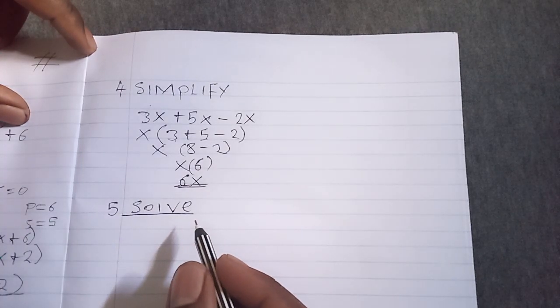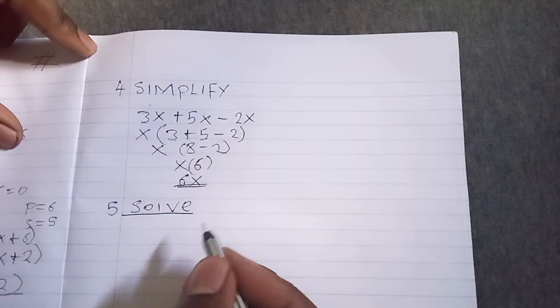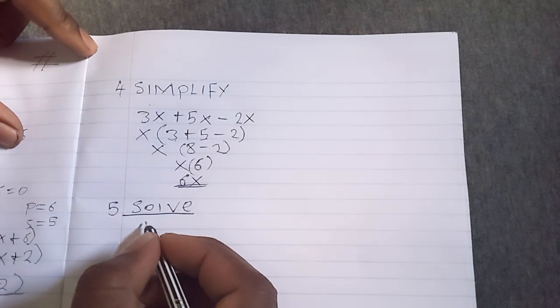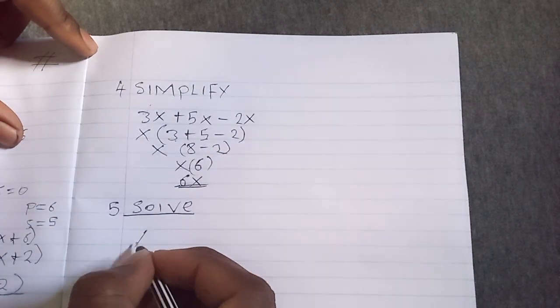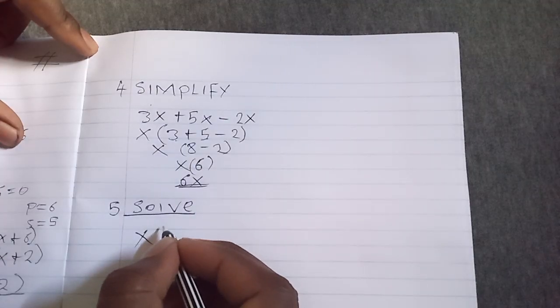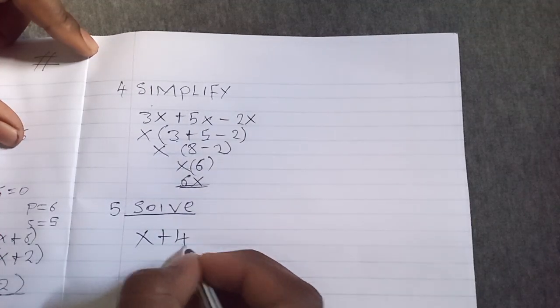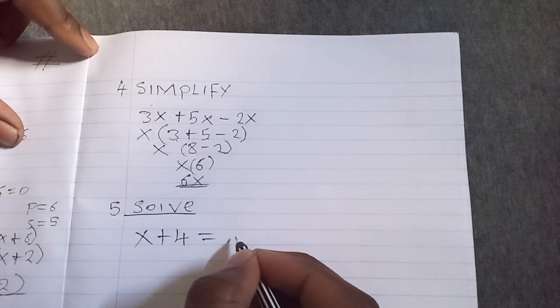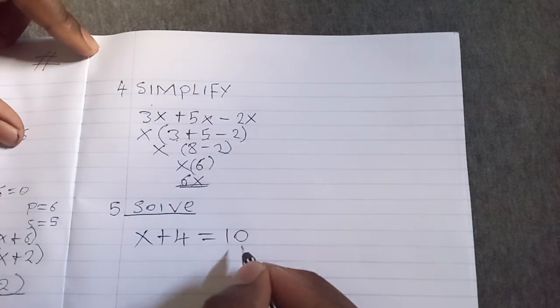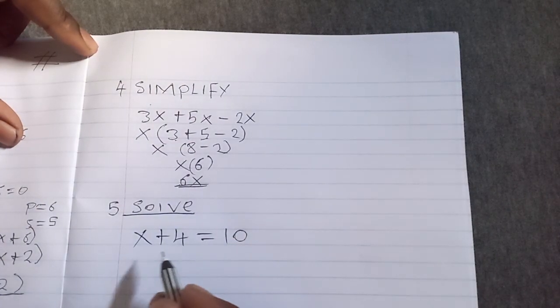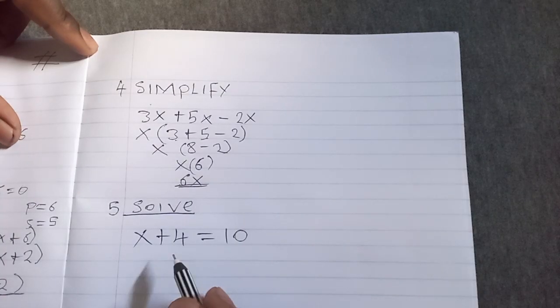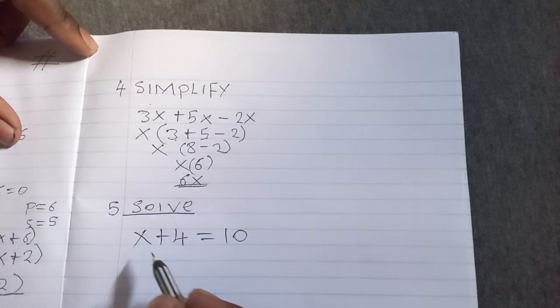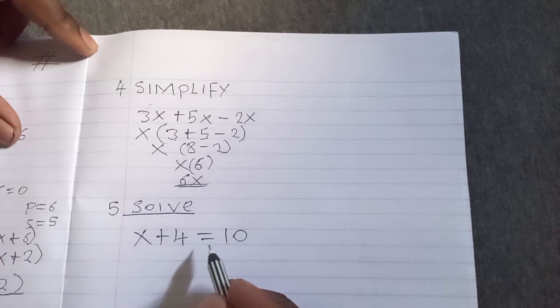So for example, if you have been given an expression like this one, they will just say x plus 4 is equal to 10. Then they will say find the value of x. So here what we do is we do what we call the additive inverse.